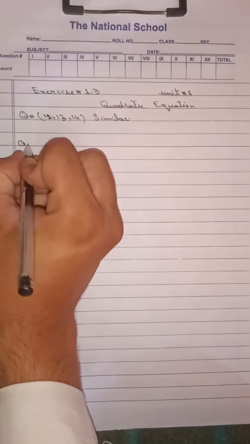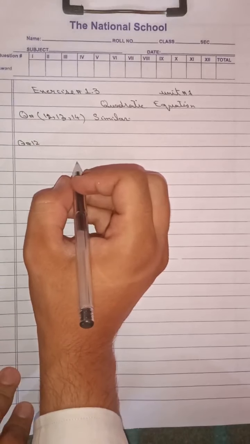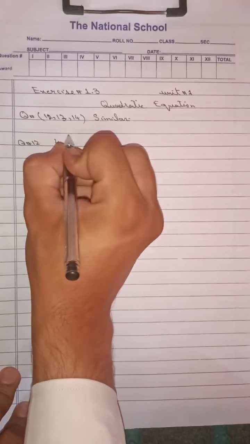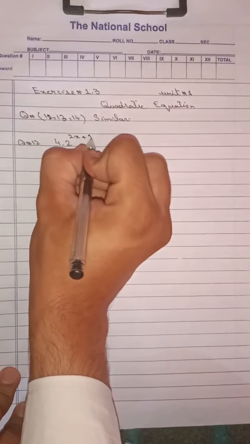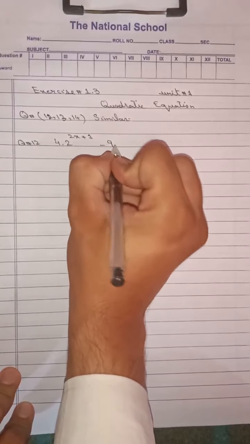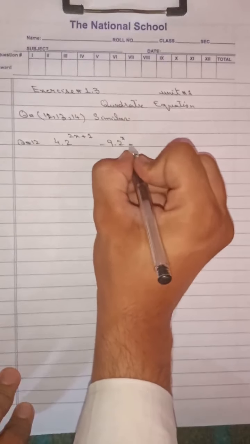So starting with question number 12, the statement is 4 multiplied by 2 power 2x plus 1 minus 9 multiplied by 2 power x plus 1 is equal to 0.